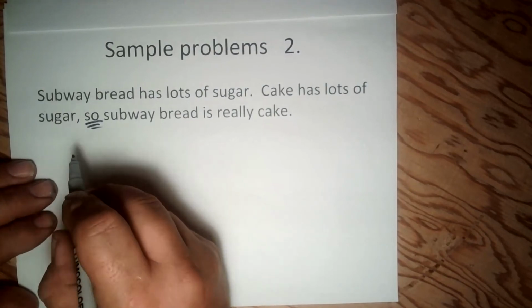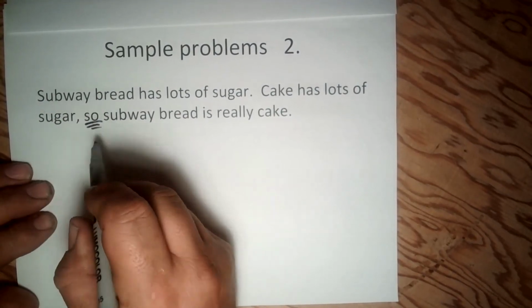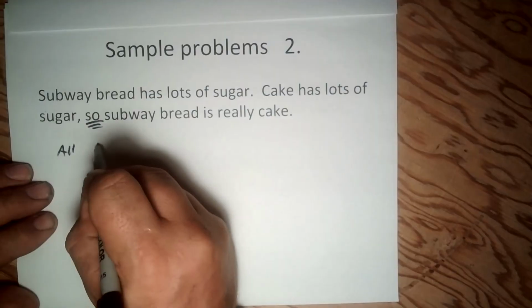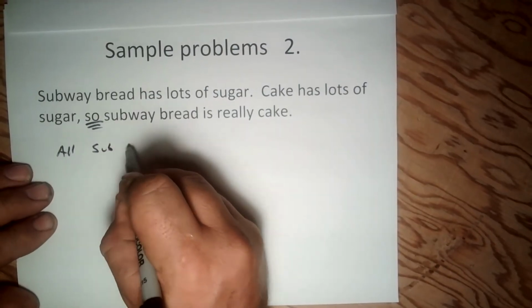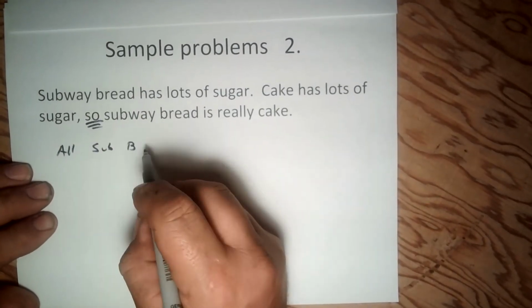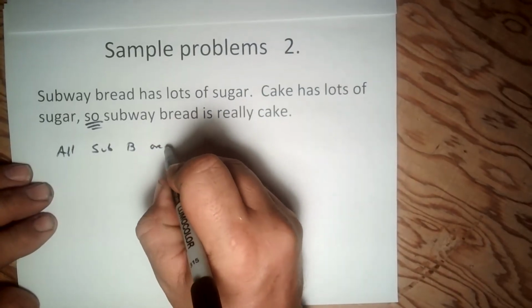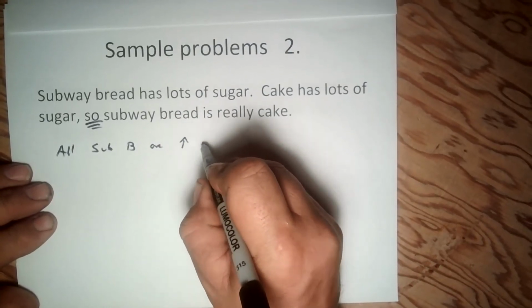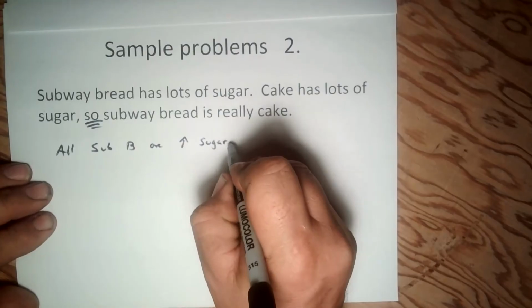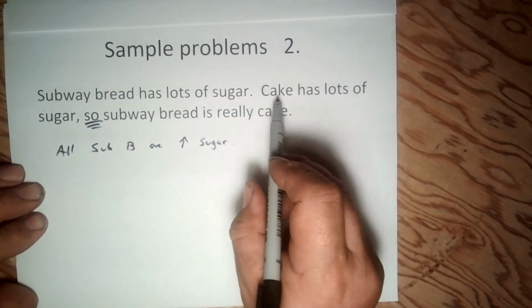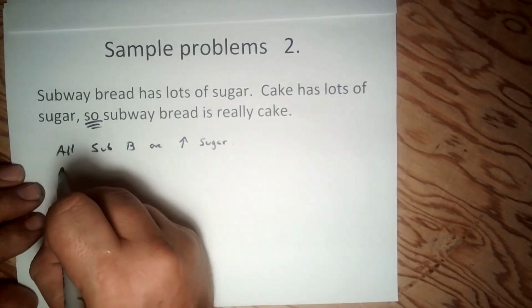So now, how much Subway bread are we talking about? I think it's all Subway bread. Let's abbreviate whenever we can. Are, let's call it high sugar. Cake has lots of sugar, so all cake.